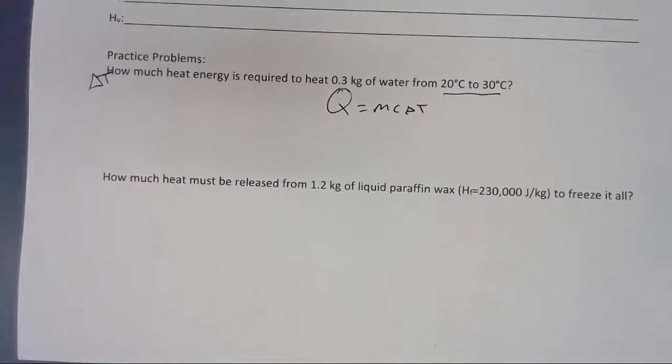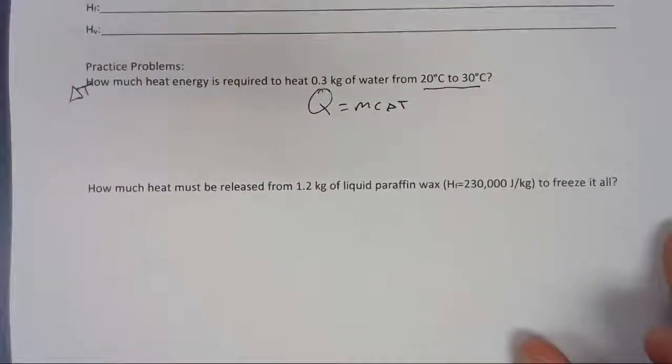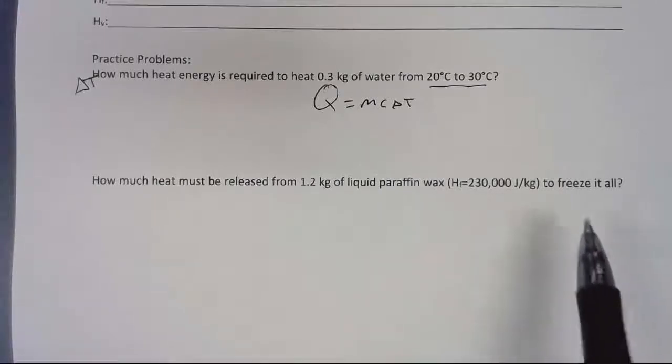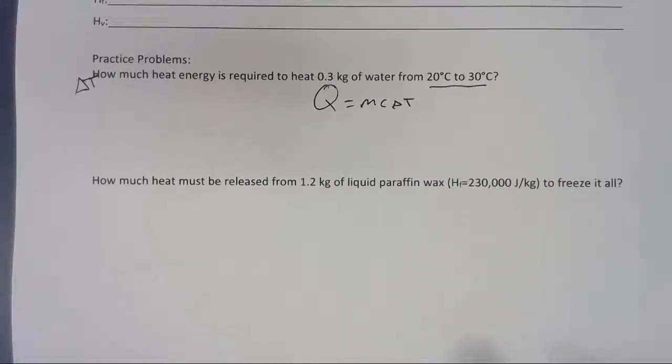The second one says how much heat must be released from 1.2 kilograms of paraffin wax, and it gives you a value there, to freeze it all. If you notice, this one doesn't give us any temperatures, and it might, but if it gives you a temperature, there will only be one of them, because at a phase change, which is what this is, the temperature doesn't change, so there's only going to be one temperature. And in fact, temperature doesn't come into this at all.